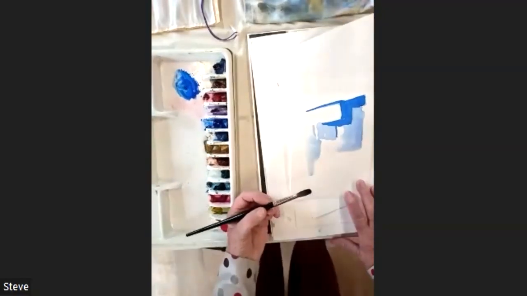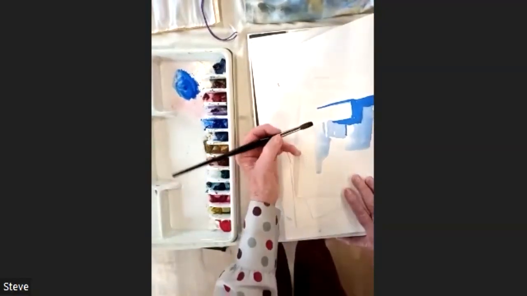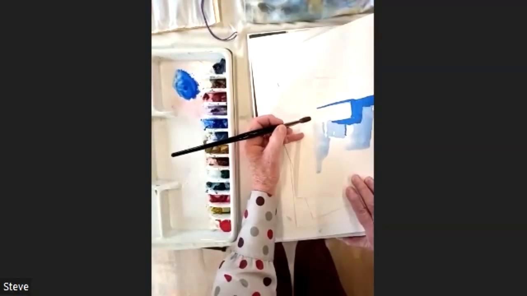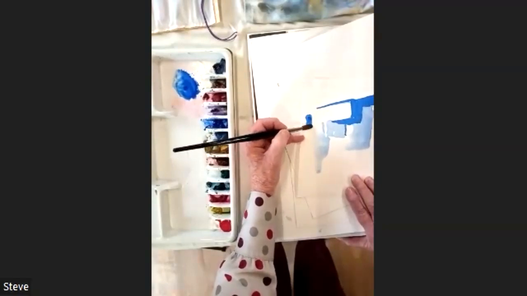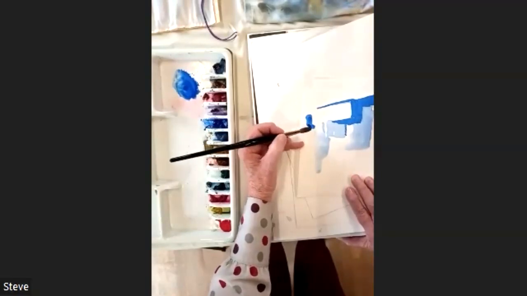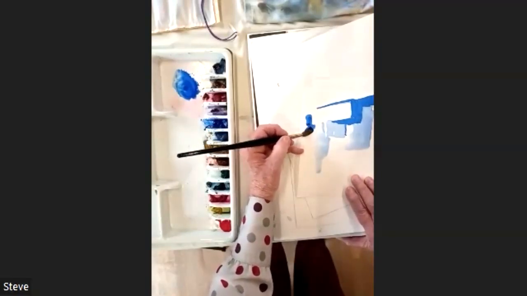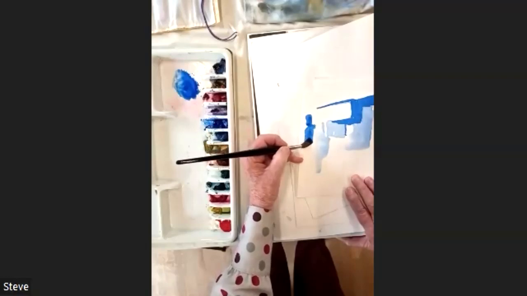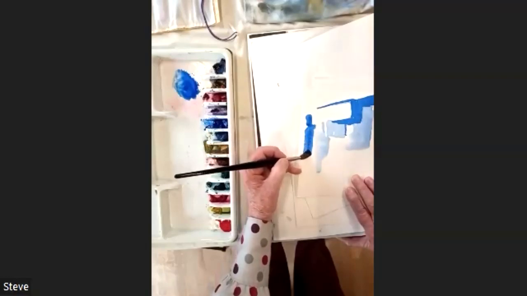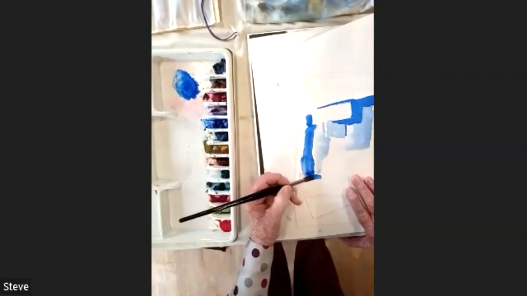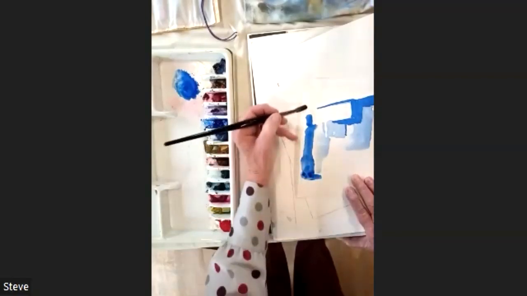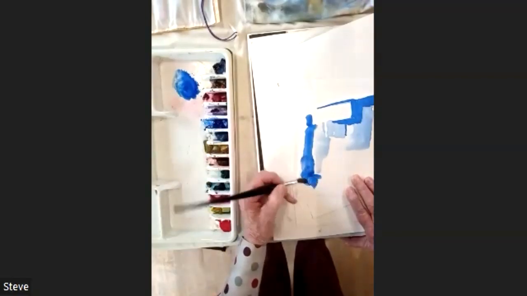And I put in the dark part of the box. So I'm using the side of the brush. There's a little corner there. And then it comes up here. There we are.